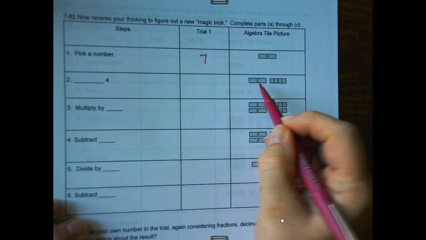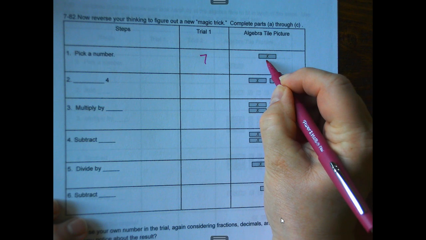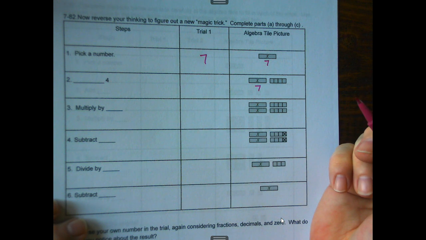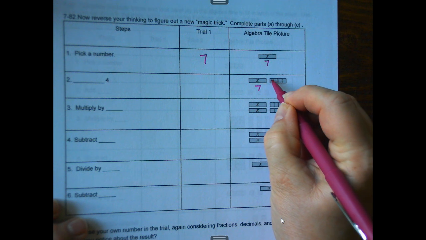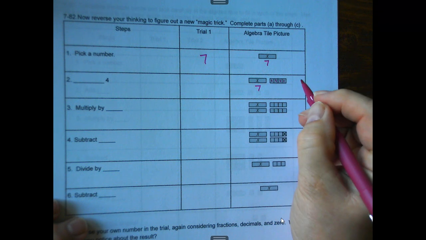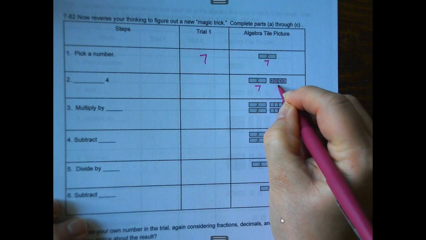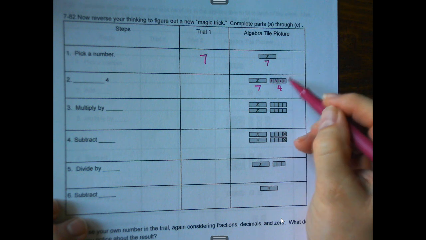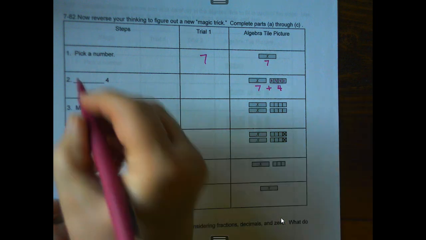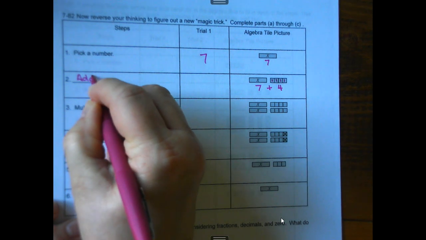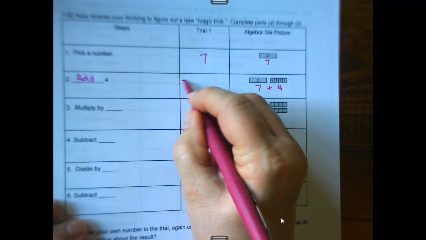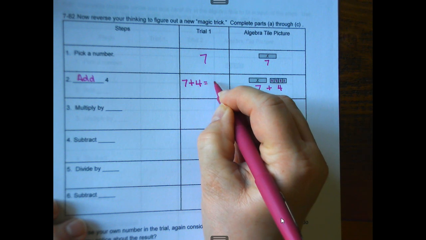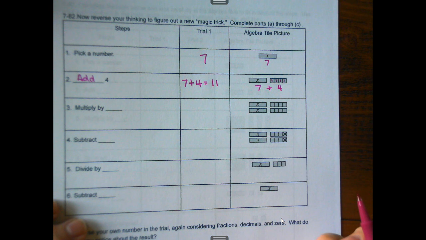I'm going to look over here, and if I'm replacing x with 7, I'm going to write that underneath the x tile. And I'm going to count how many unit tiles I have, and it looks like there's 4. And I'm not taking away, I put them into this. So when I put them in, I'm going to add 4. So what I'm writing in my trial 1 box here is 7 plus 4 equals 11.